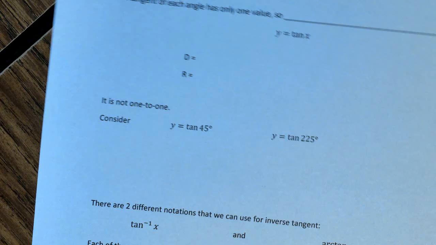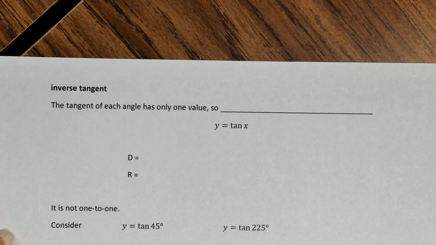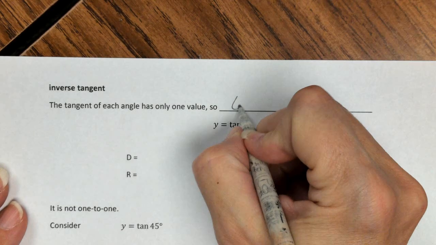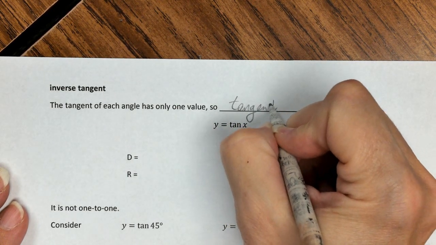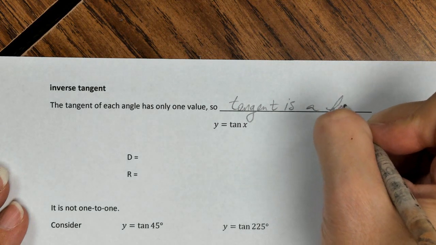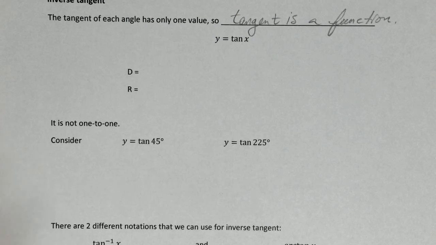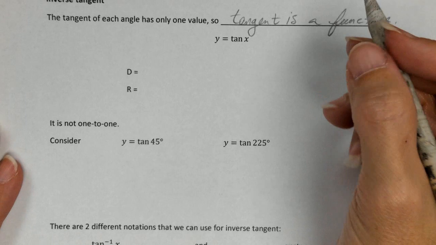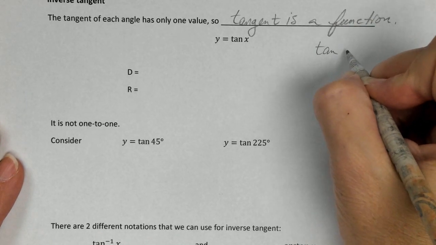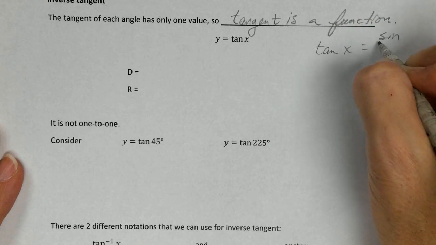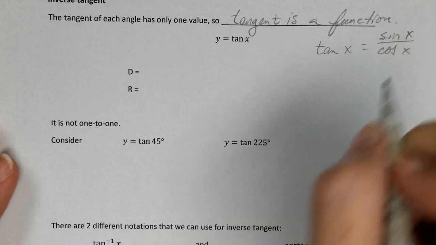And then we move on and talk about tangent. Okay, tangent is also a function. Okay, and there's the equation. Now, this is a little bit different than sine and cosine because tangent, as I mentioned very recently again, is the same as sine over cosine.